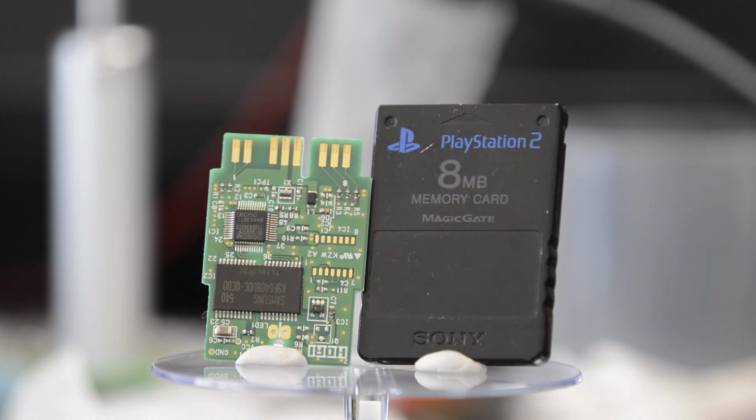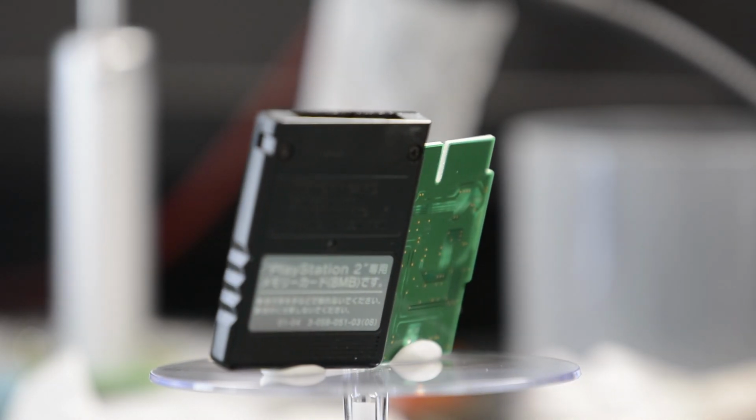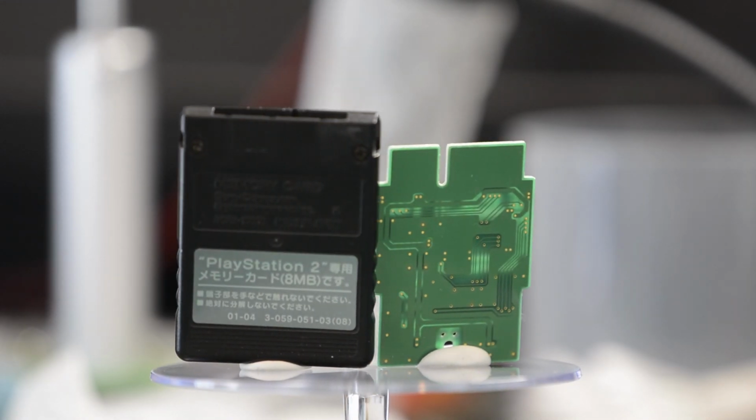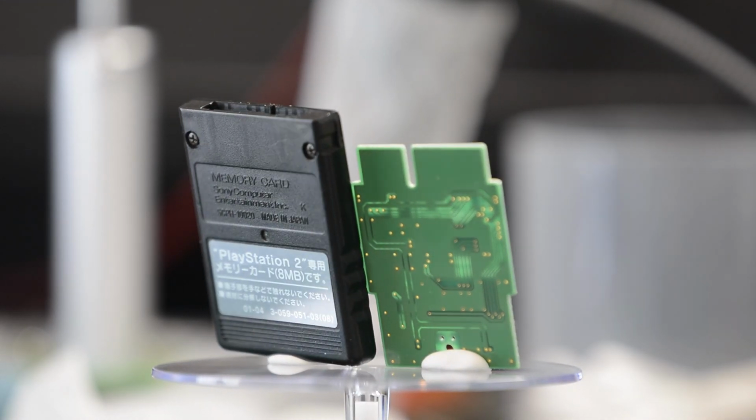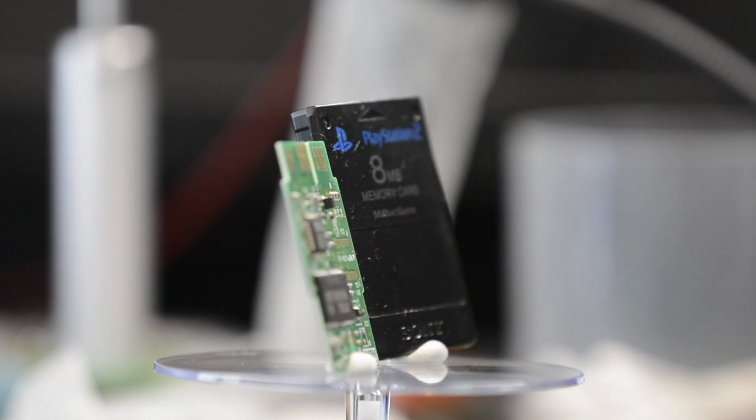So that's it. We're at the end of this deep dive into the PlayStation 2 memory card. There are a lot of things I know about that I haven't put into this video because I'm still learning more details and I still have a lot more to learn. I may make a second part at some point, but I'm not committed to it.